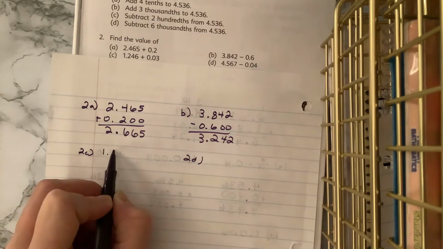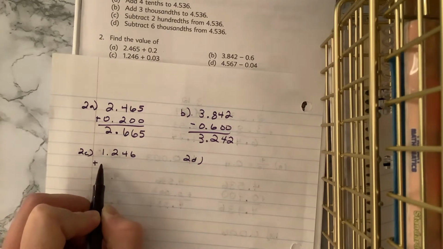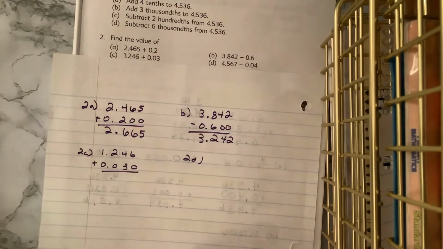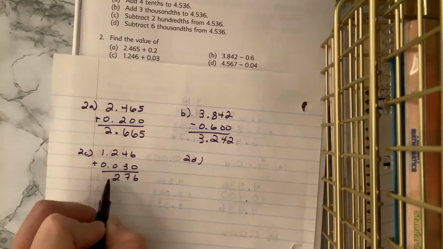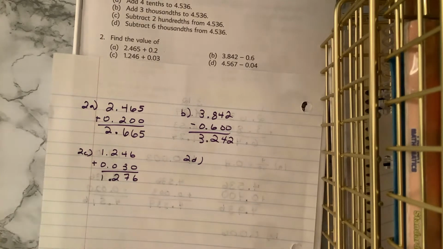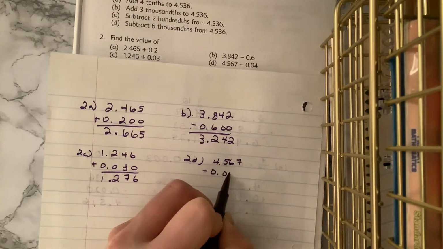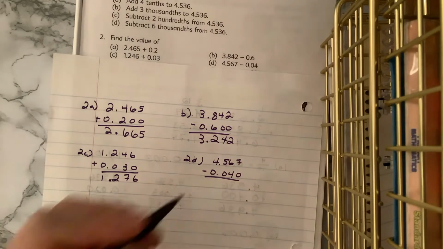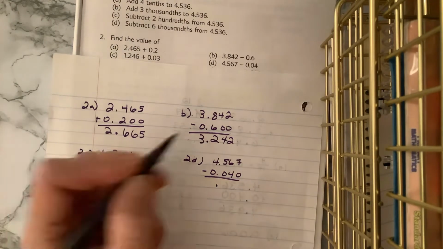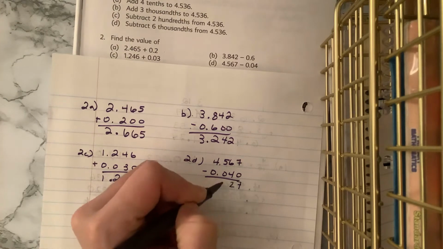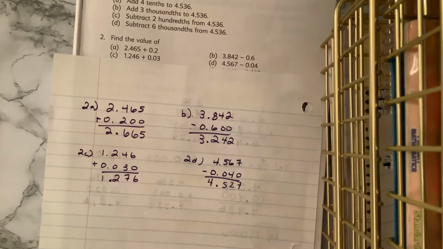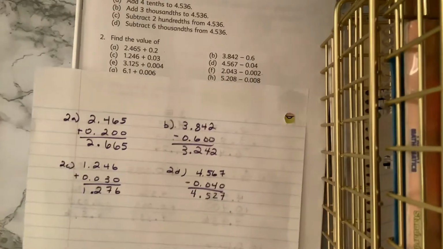So for 2C, as long as you lined up your decimal points correctly, you probably had to add a 0 there at the end. Now you add, and you should have gotten 1 and 276 thousandths. For D, we're doing subtraction, so make sure you subtracted, and again, probably had to put a 0 at the end, but we subtract. We get 7, 2, 5, 4. So 4 and 527 thousandths.